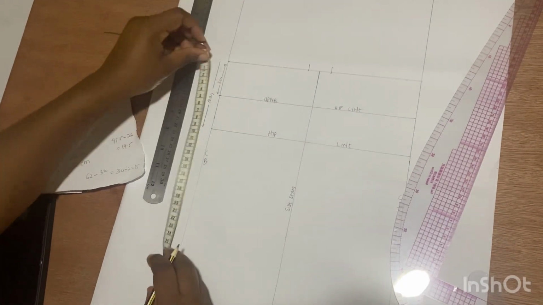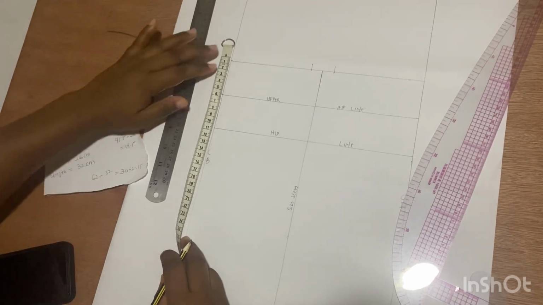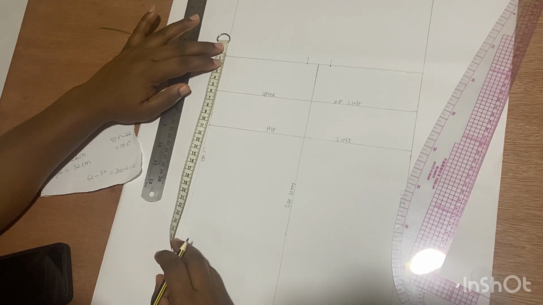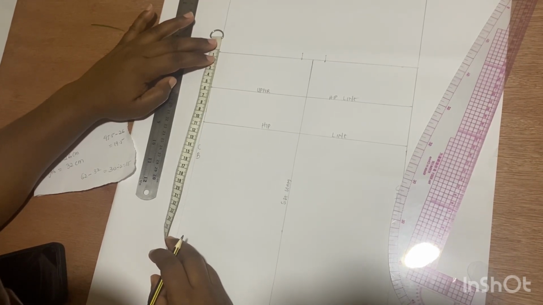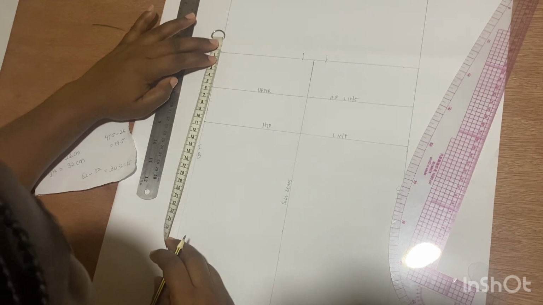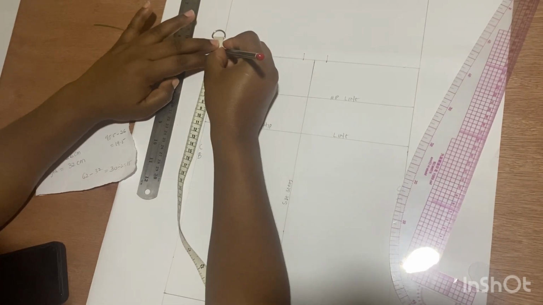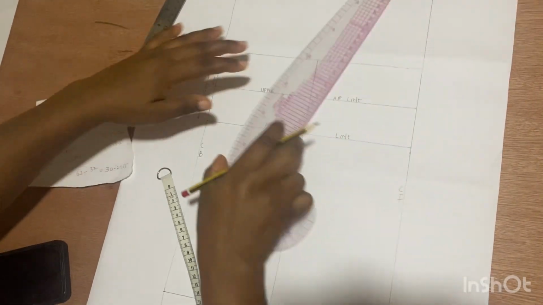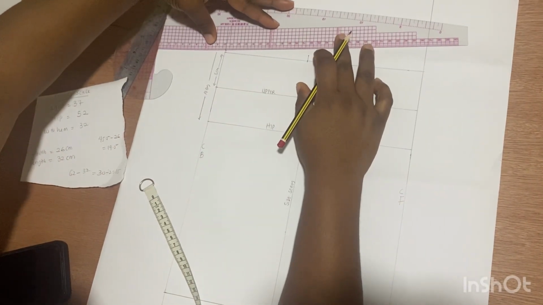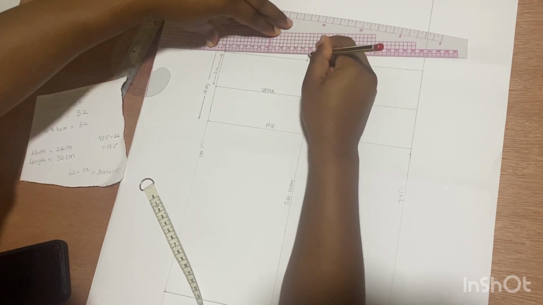Now for the center back, at the top part of your center back, take up 0.25. For your full scale, what we did was 0.5. So you have to divide whatever measurement you have in half, which is 0.25. Take up 0.25. Using your ruler, connect 0.75 to 0.25.